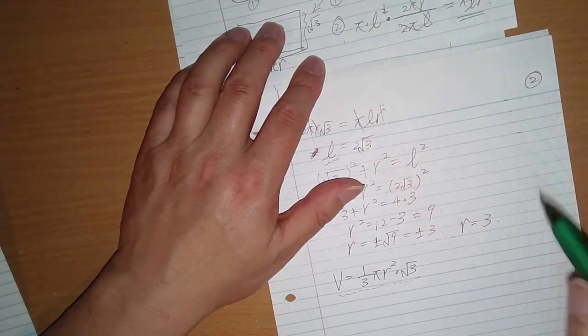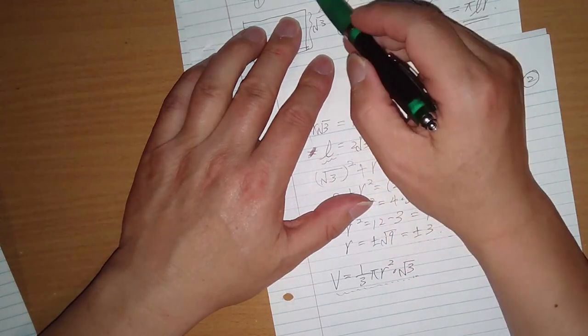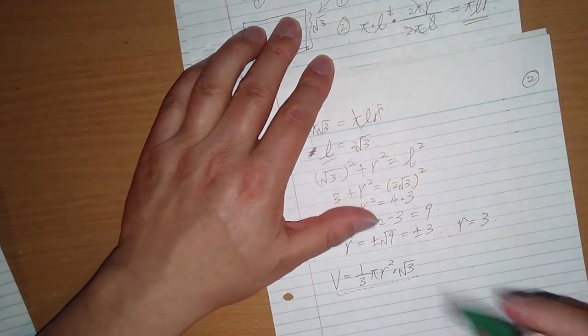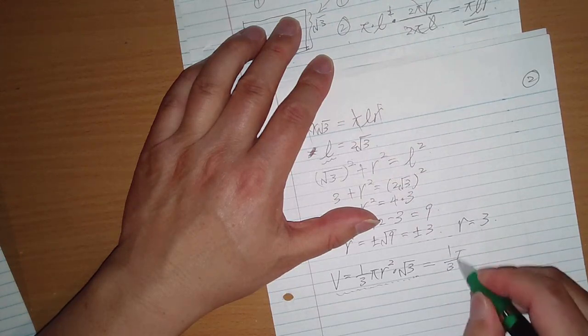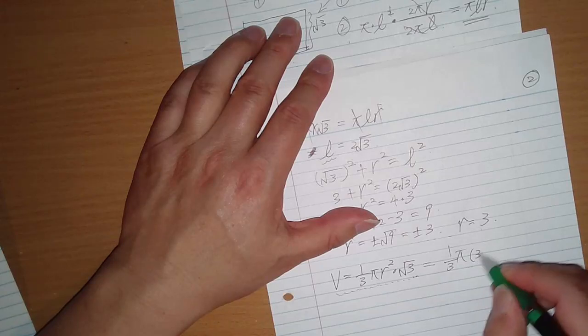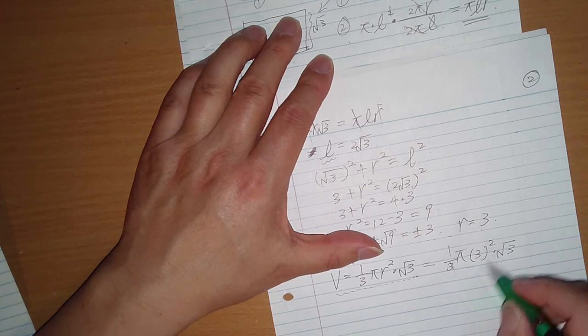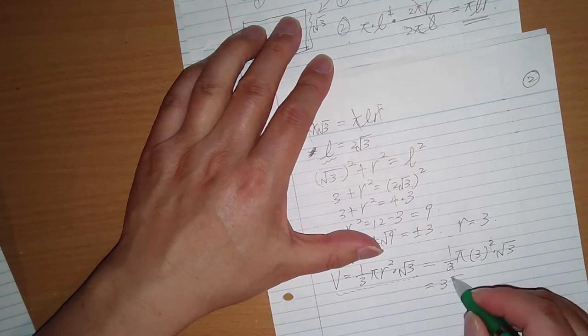Review your geometry book. Basically, the volume is 1/3 of the area times the height. So r is equal to 3, squared, times the square root of 3. The 1/3 cancels one of the 3s, so the final result will be 3 square root of 3 pi.